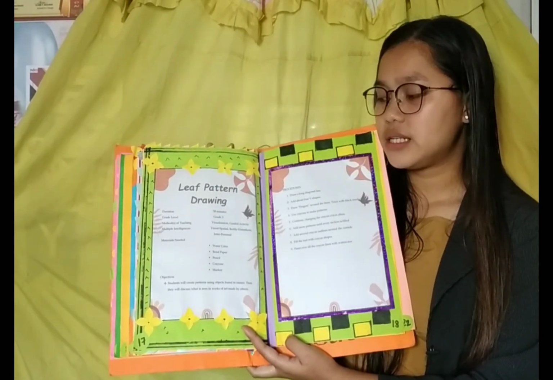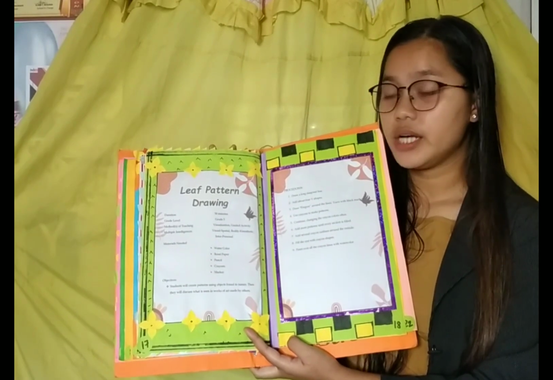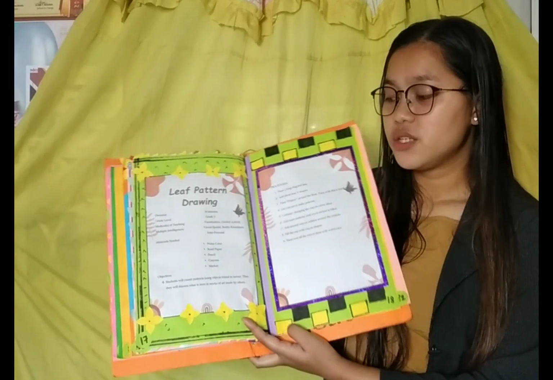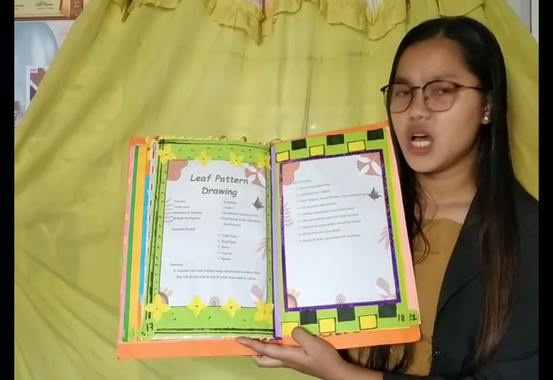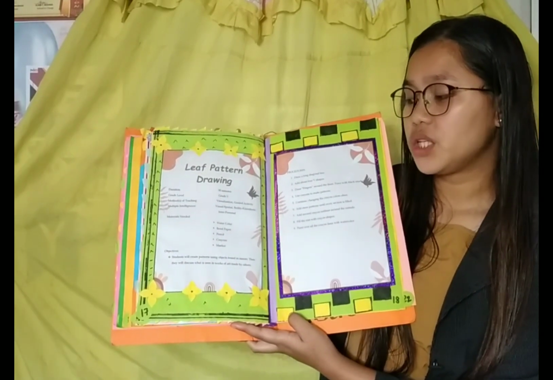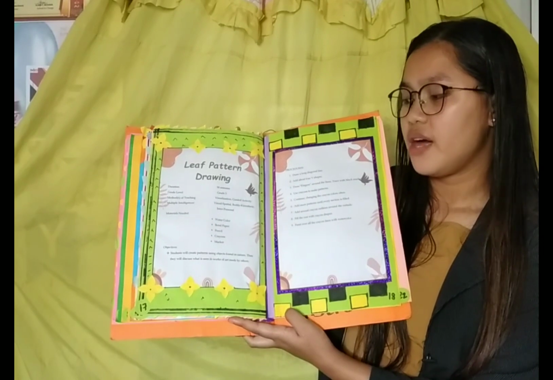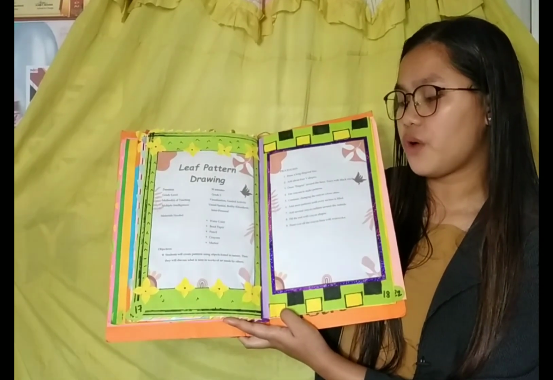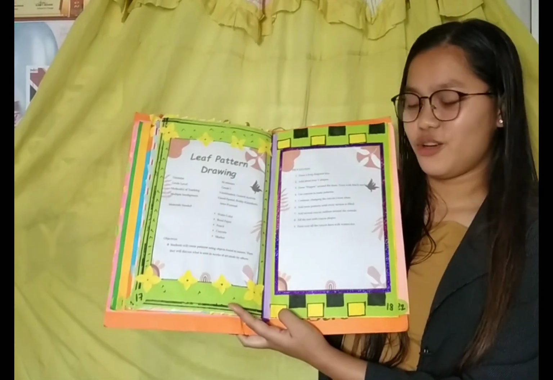The materials needed in this activity are watercolor, bond paper, pencil, crayons, and marker. There is only one objective: students will create patterns using objects found in nature. Then they will discuss what is seen in works of art made by others. That is why I have interpersonal.